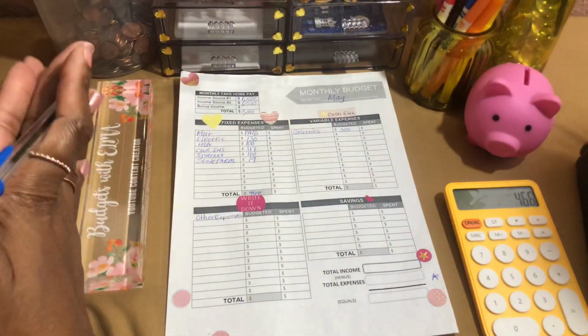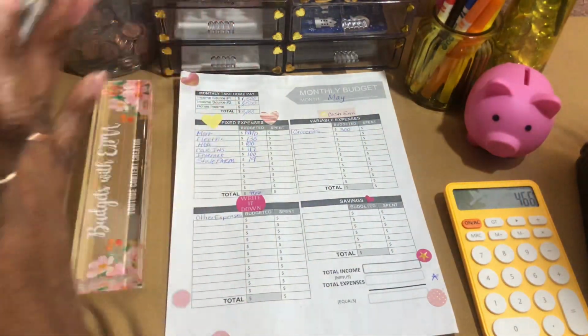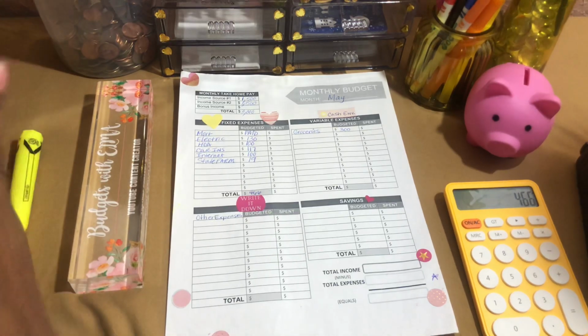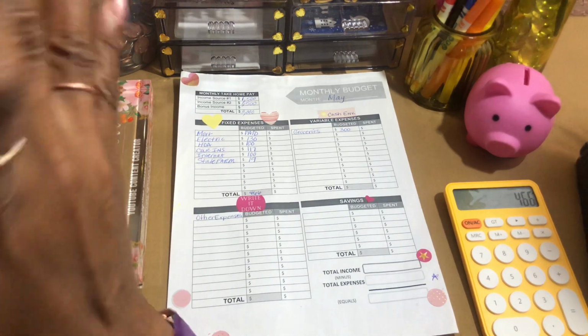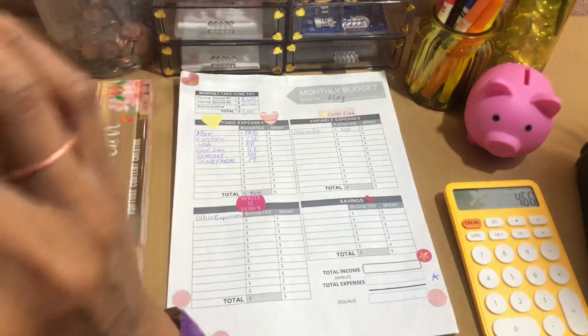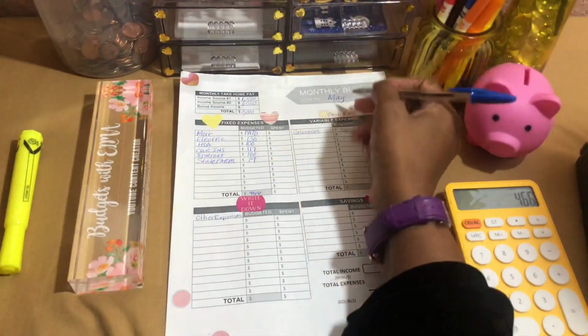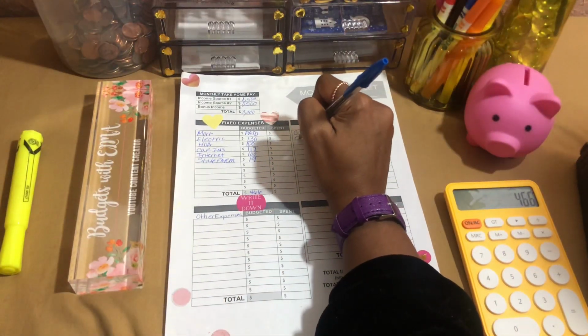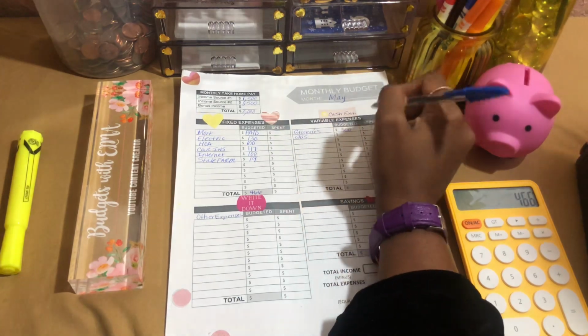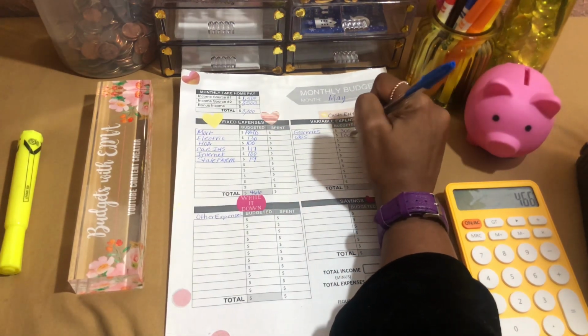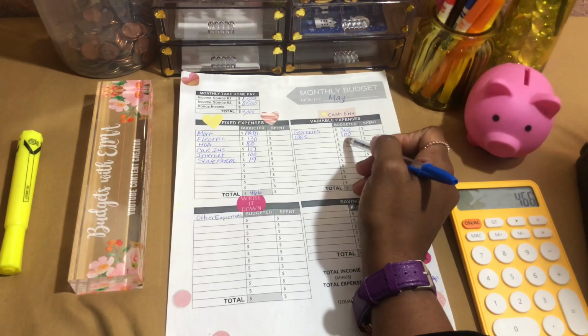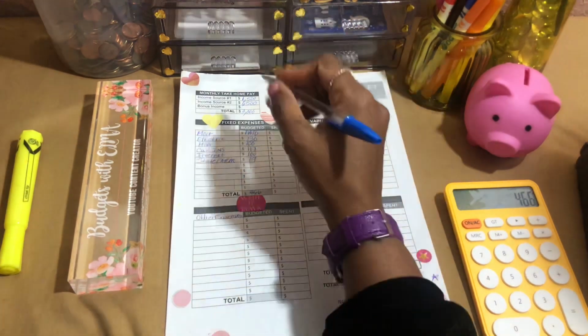But when I get paid, I am allocating only 150 every 2 weeks. Sorry about that. For gas, which is for my vehicle, I put $100 for the month, because I put $50 every 2 weeks.